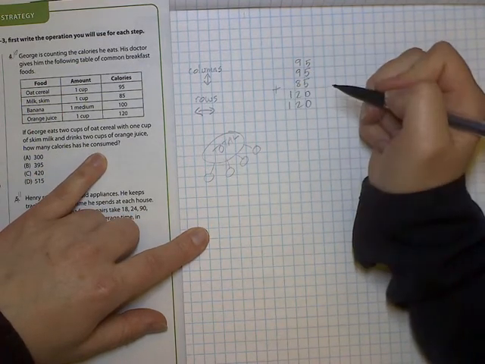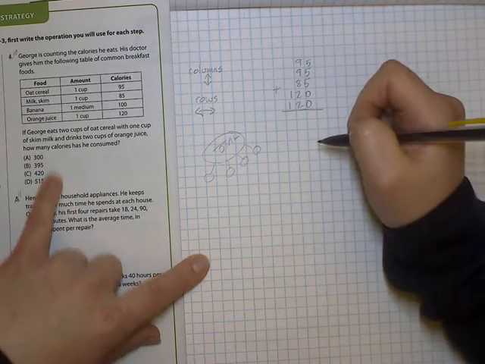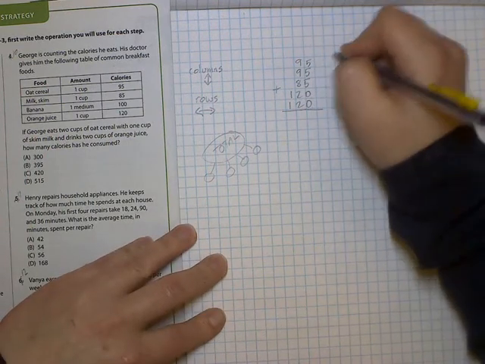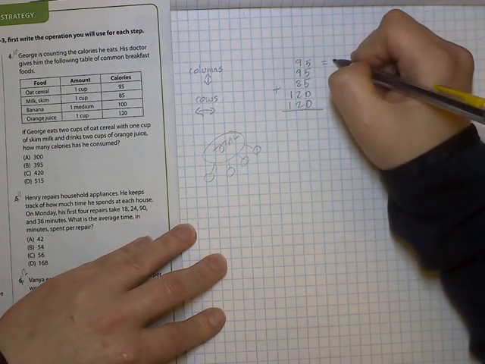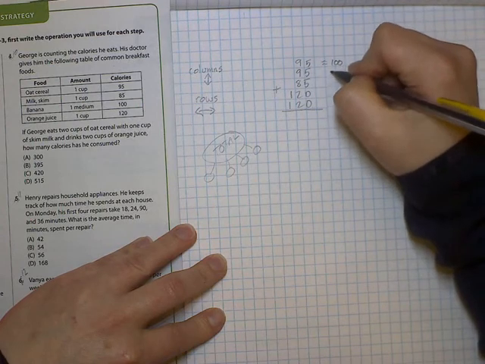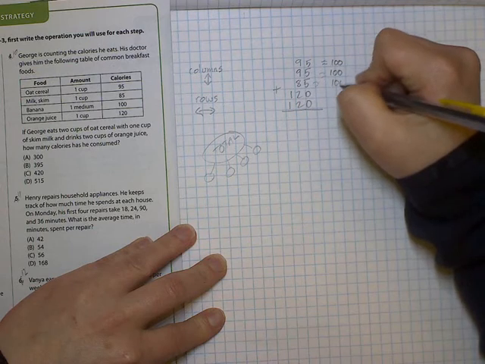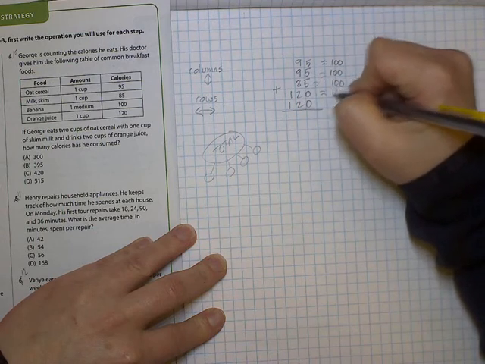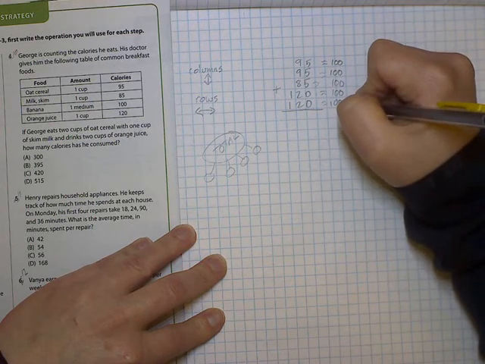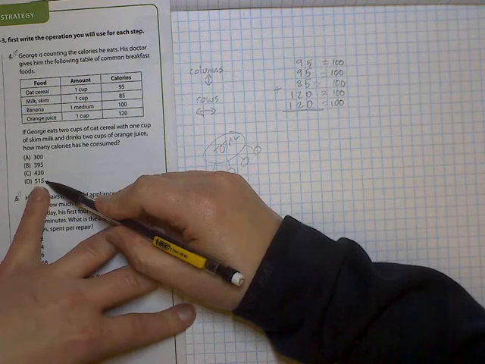Well, this is going to be addition. Okay, now I notice my numbers are kind of spread far apart, so I wonder if I can estimate here. So this sign means approximately, roughly. 95 is close to 100, so I have 100 and 100. 85 is almost 100. 120 is just over 100. So I know my answer is going to be around 500. So do I see one that's possible? Yes, I think right away it's D.